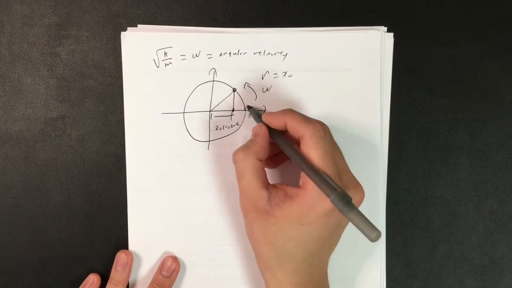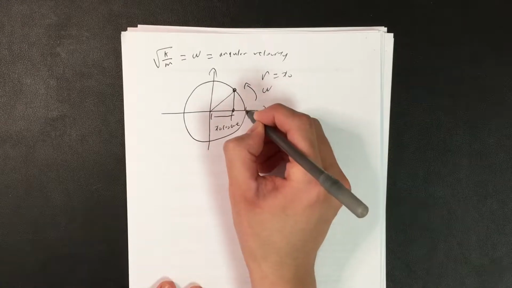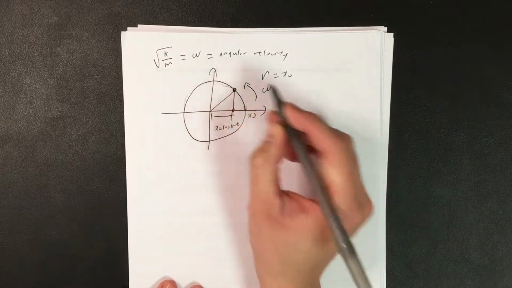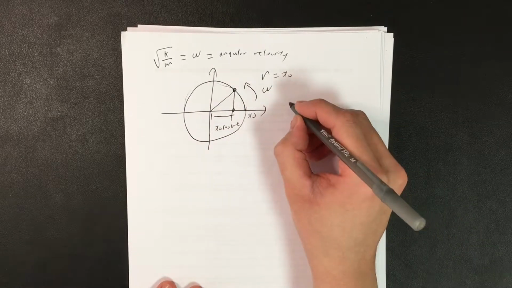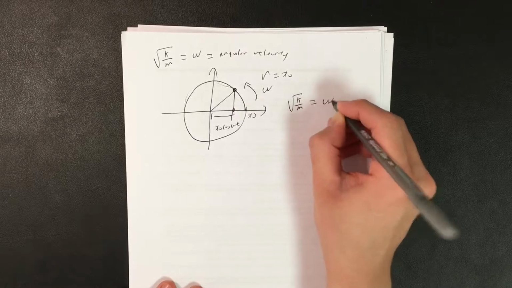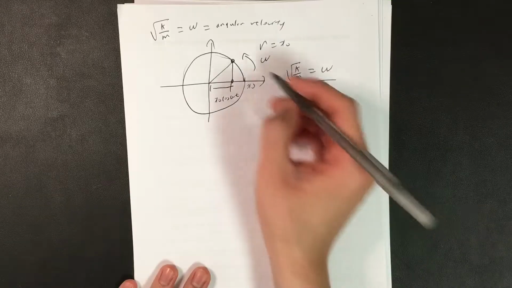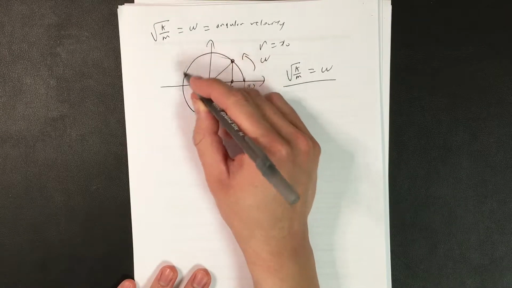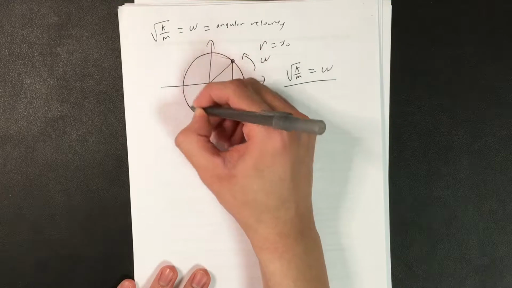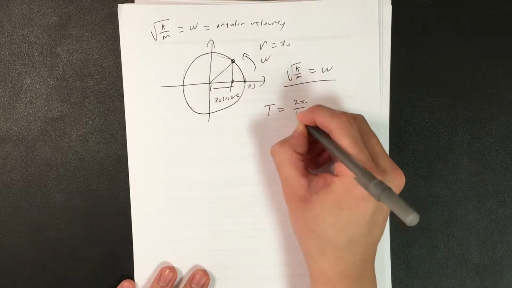Physicists said that since the motion of a spring is equivalent to a particle moving in a circle with uniform angular velocity, the quantity square root of k over m is technically the angular velocity of this particle. Because of this, the time it takes for the particle to go around the circle, or the period of the motion, equals 2 pi over omega.